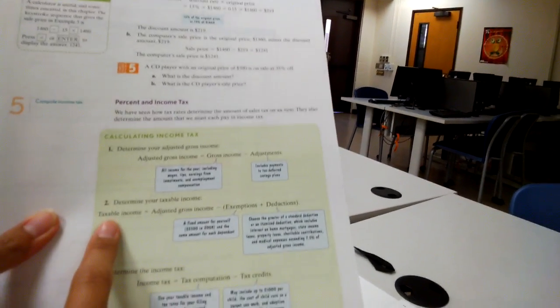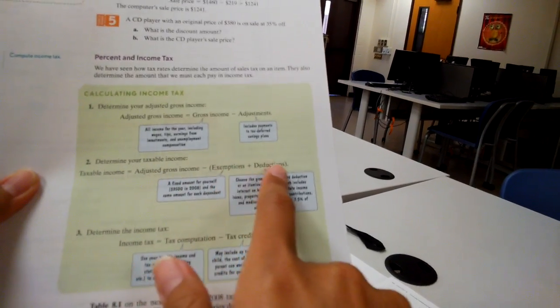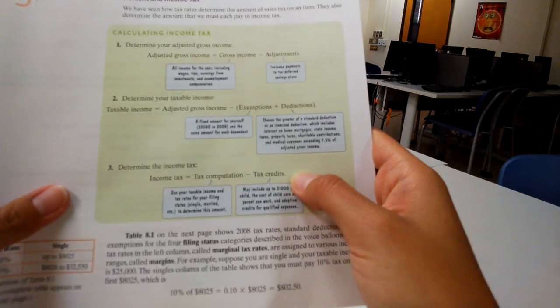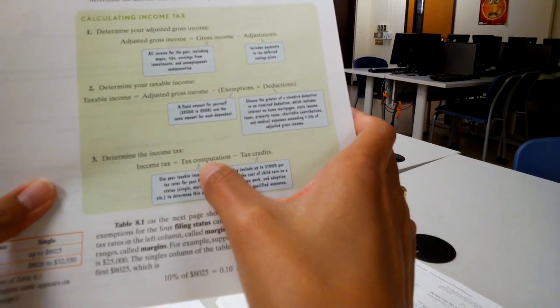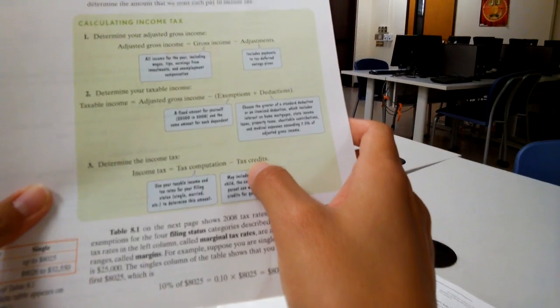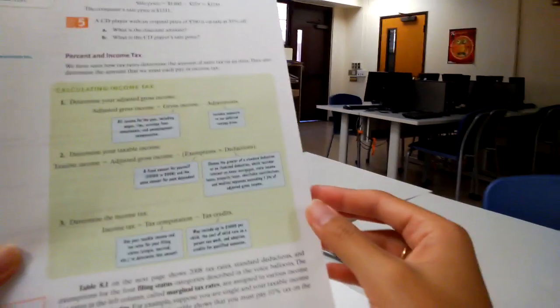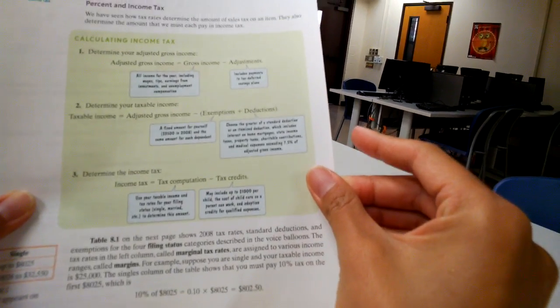And then for your taxable income, you do your AGI, and then we subtract out the exemptions and the deductions. And we'll talk about what those are. And finally, the last step is to determine the income tax. And you do the tax computation and you subtract out the tax credits that you may have. The computation part is the most complicated part, and we'll talk about it while we go through an example. But that's the overall steps.